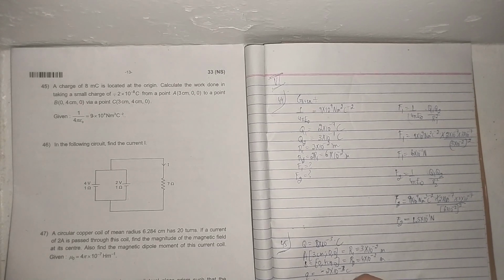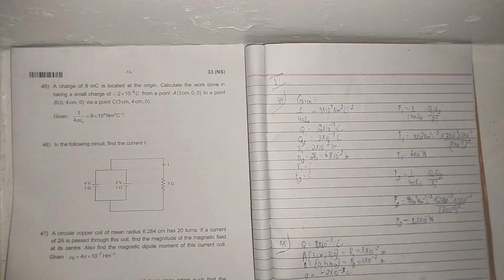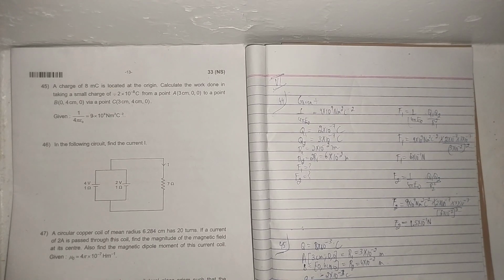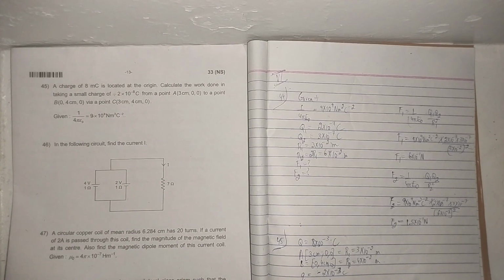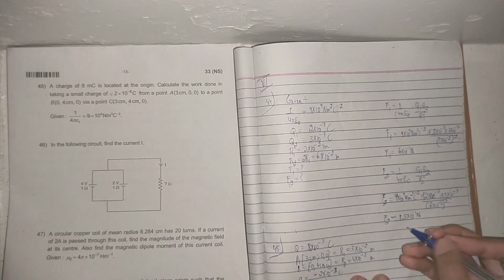Now WAB, work done we have to find. So these are all the things that they have given, we have written here. Now after this, we have to find the answer. Let us find it now. Formula to find the answer is, I think we can calculate here only. Let me write here the formula.